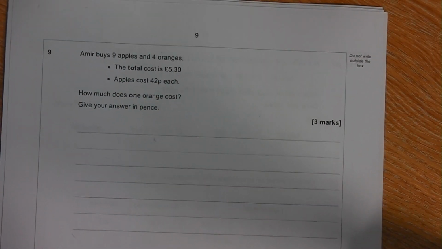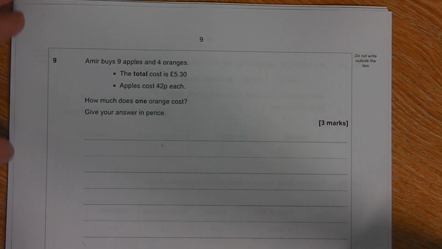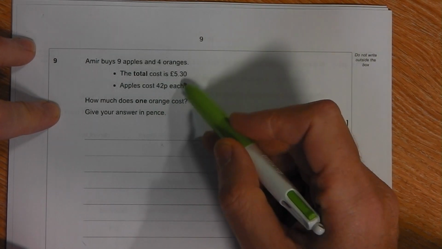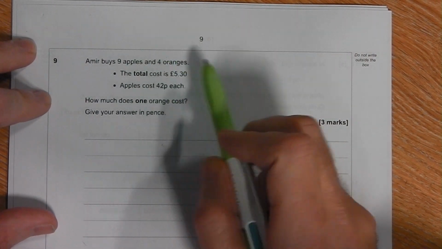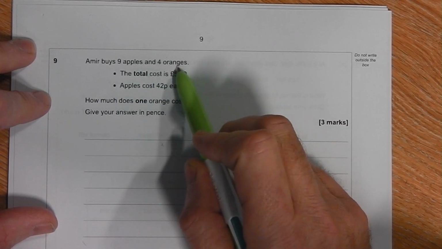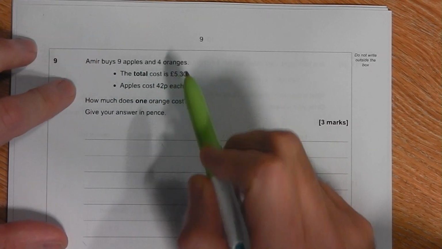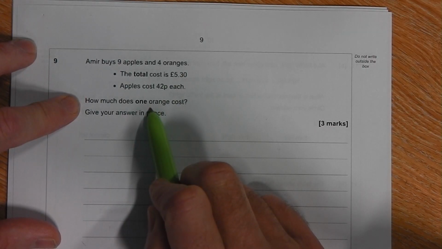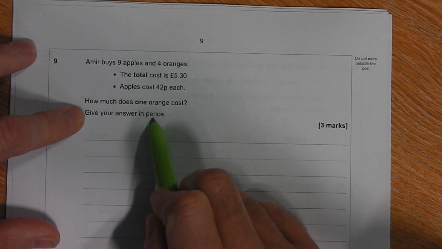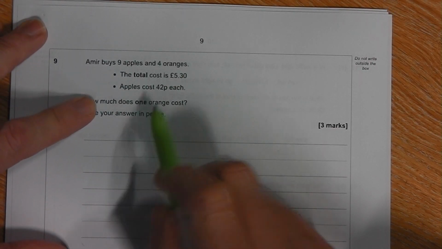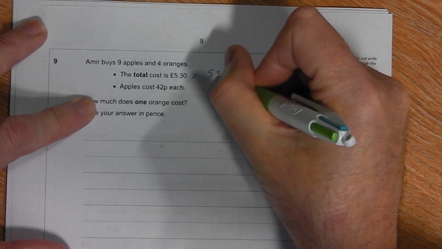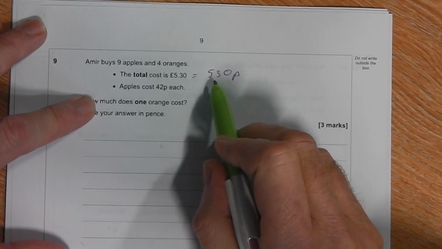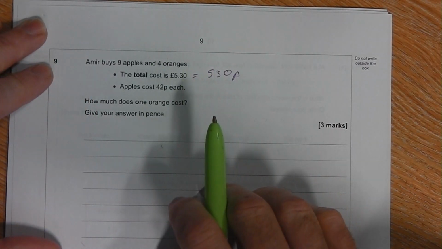Okay, question 9. This time we're buying apples and oranges. We know the total cost is £5.30 and we know the cost of the apples. So I'm going to deal with this now. They're asking us for 1 orange and it says give your answer in pence. So I'm going to do the easy bit. £5.30 equals 530 pence. I'm just going to work in pence on this one now.